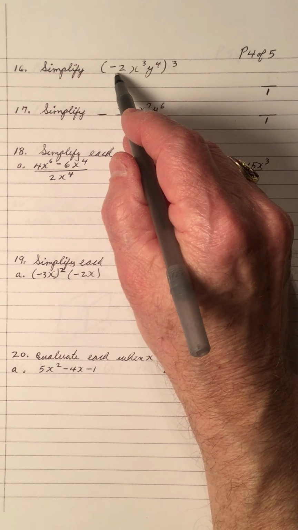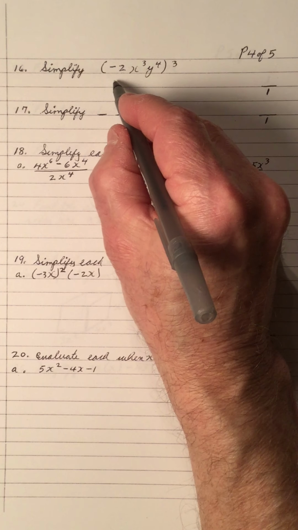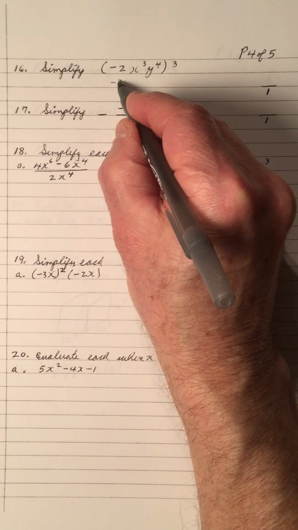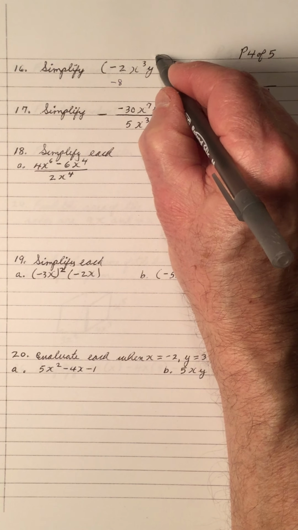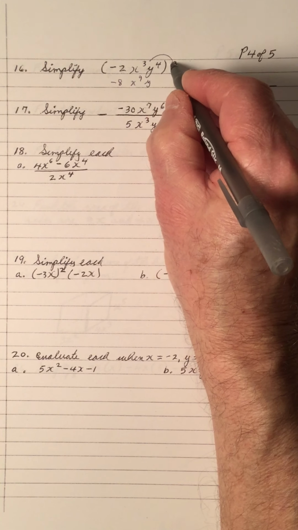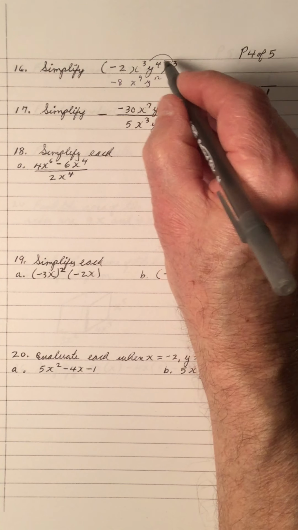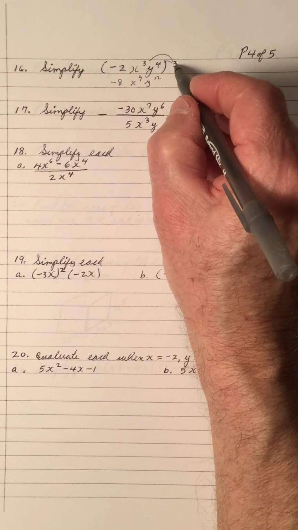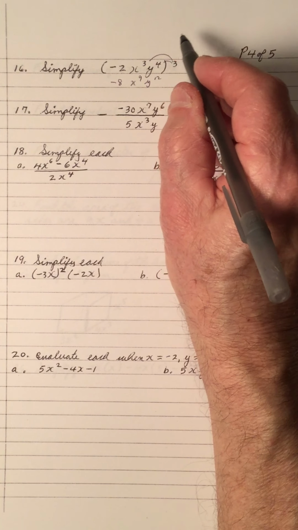We've got a cube of this. So negative 2 cubed is negative 2 times negative 2 times negative 2 is negative 8. And when we have a power of a power, we multiply. Power of a power, we multiply. Remember, that's x cubed times x cubed times x cubed. So 3 plus 3 plus 3 is 9.